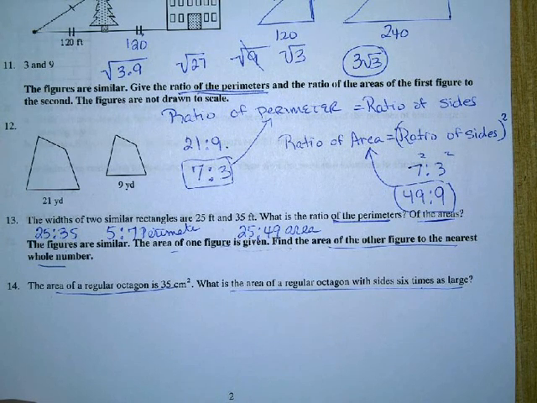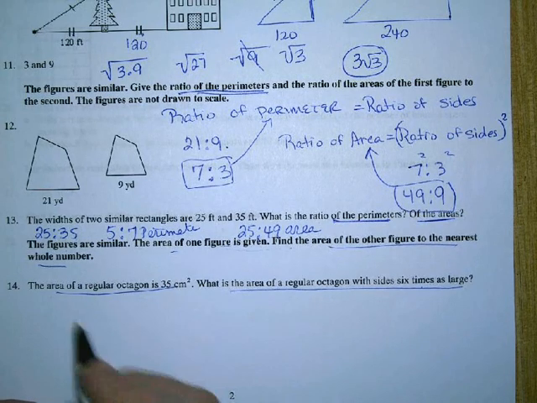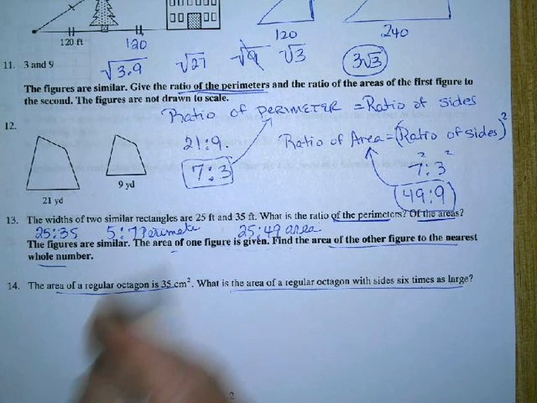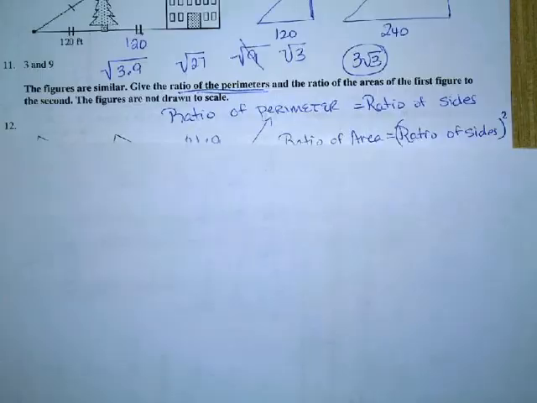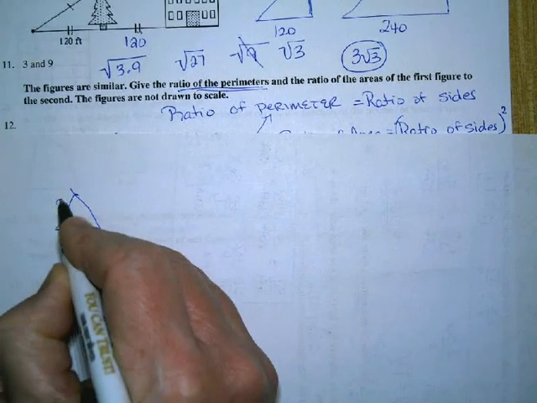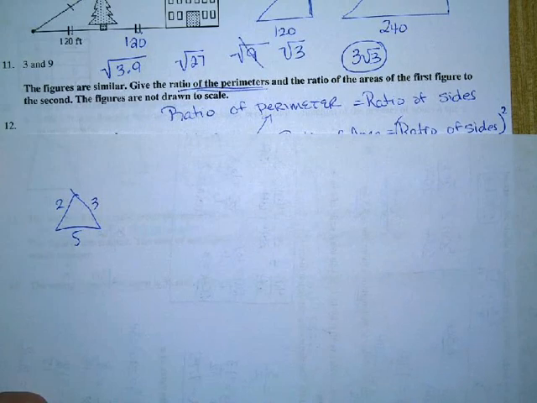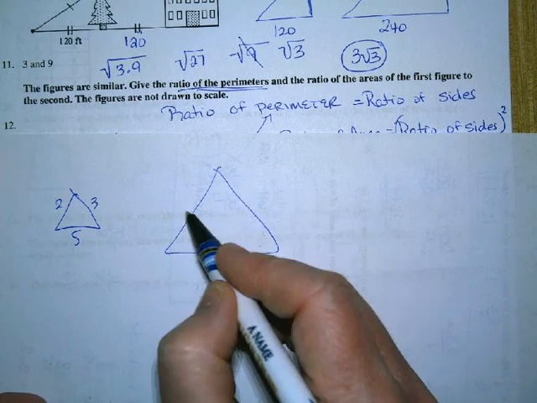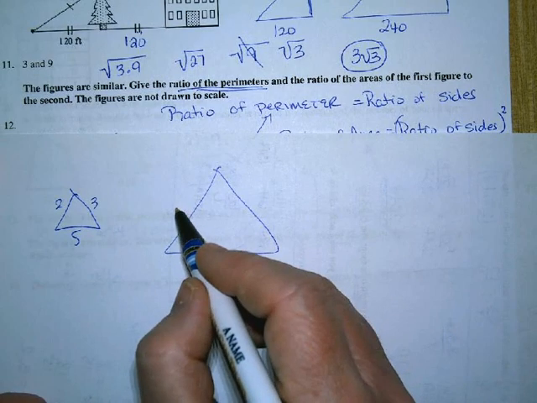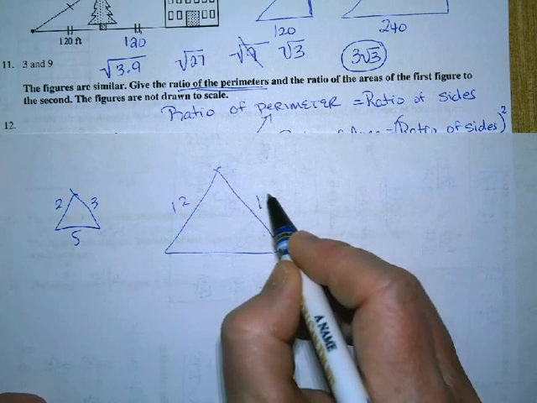Let's draw something, and let's make an example before we work this one. Let's just say I have a triangle and it's 2, 3, and 5, and I want to draw one that's 6 times as big. How big would each side need to be? 30. Can you give me the ratio for the two figures?